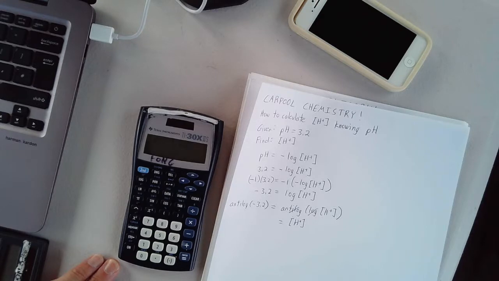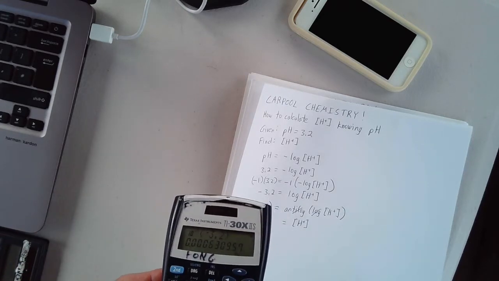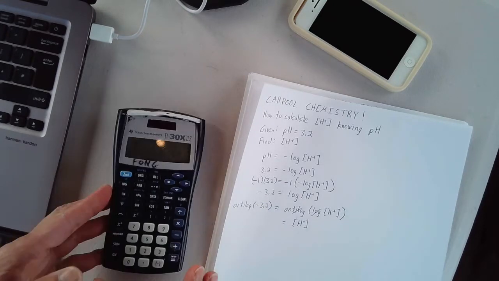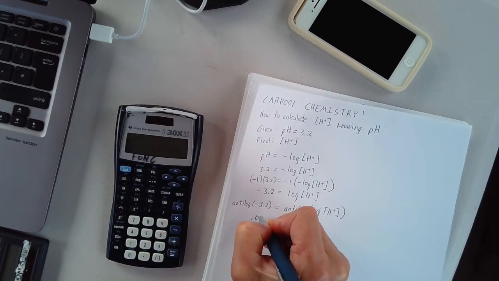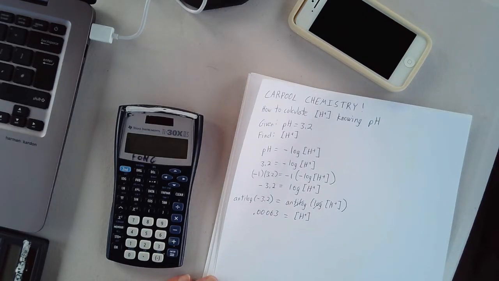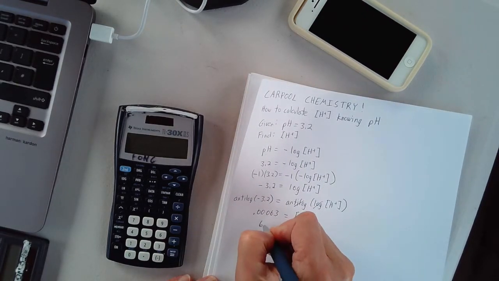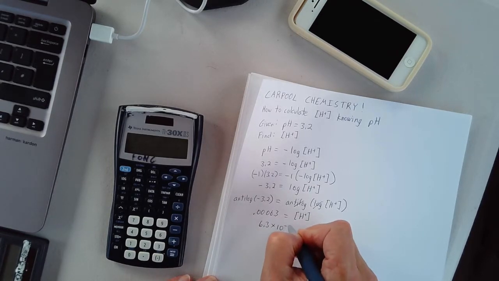And once you do that, then you could go ahead and press your enter sign. And the number I got is 0.00063, which of course, if we want to write in scientific notation, we could write 6.3 times 10 to the -4th.